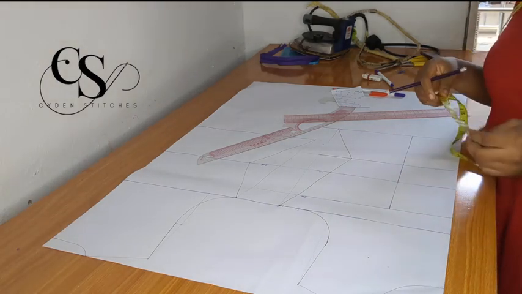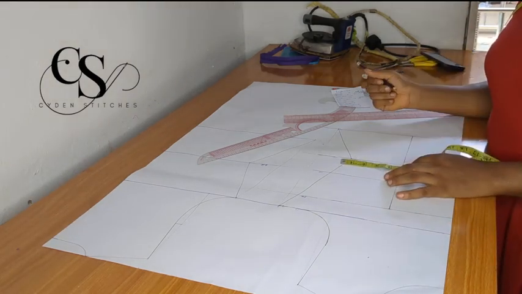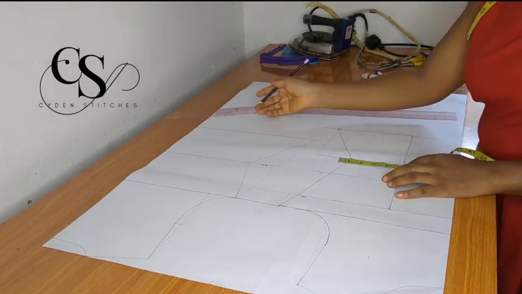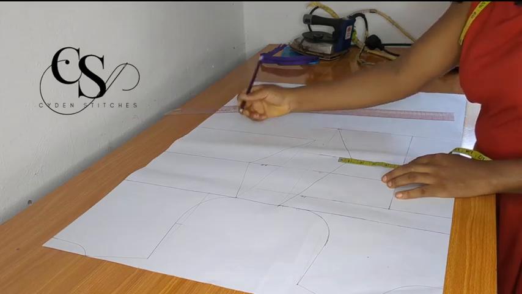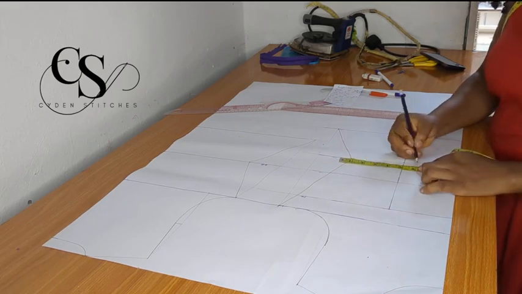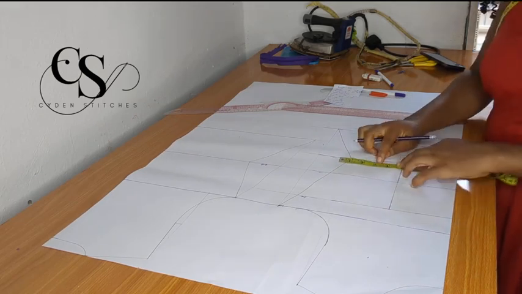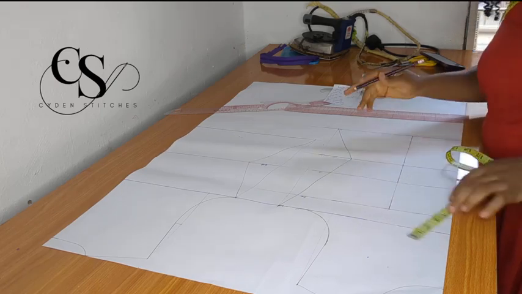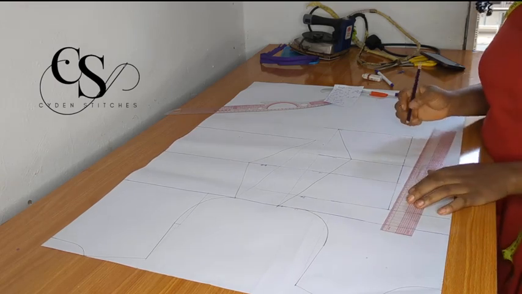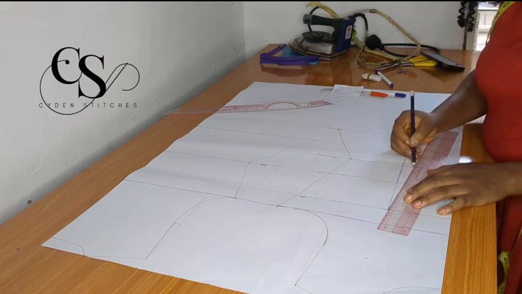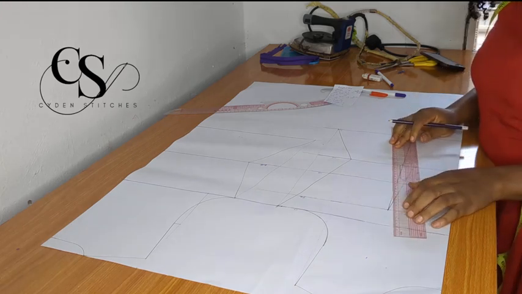For this measurement, I have 0.9. So for the front on the waistline, I will include the dart intake 0.9 here, and then 0.9 here. Then I'll draw my darts.